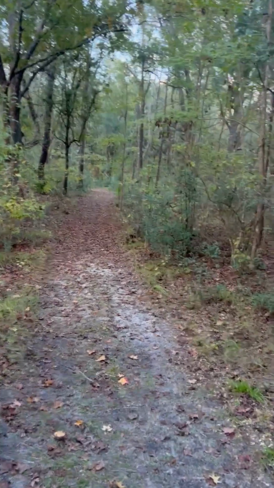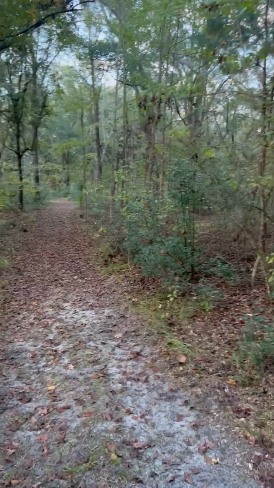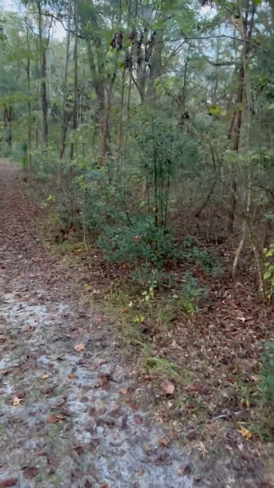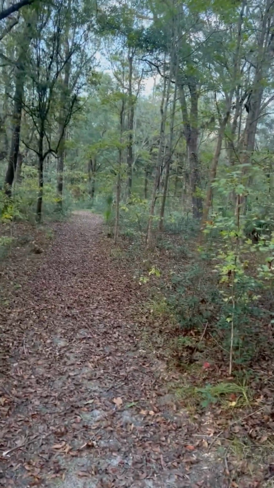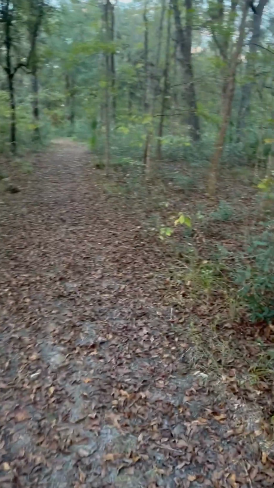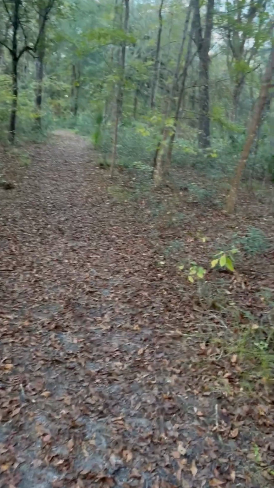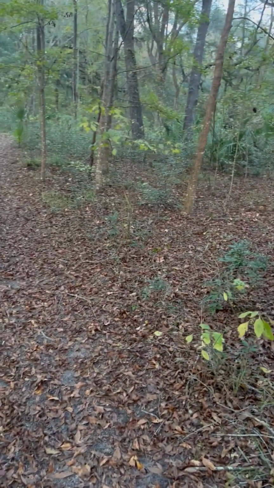Today we are in Prairie Creek Preserve, which is about 20 minutes from the University of Florida campus, and we are in a bottomland hardwood forest. Bottomland hardwood forests are located all throughout Florida, so you can find them pretty much anywhere. Very common. And they're associated with blackwater and alluvial floodplain forests.